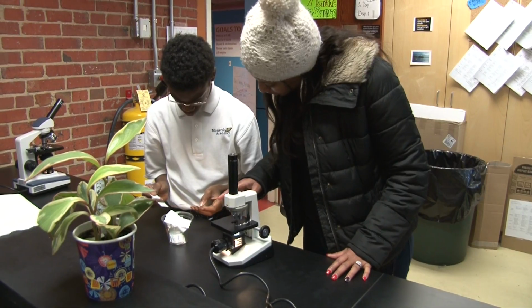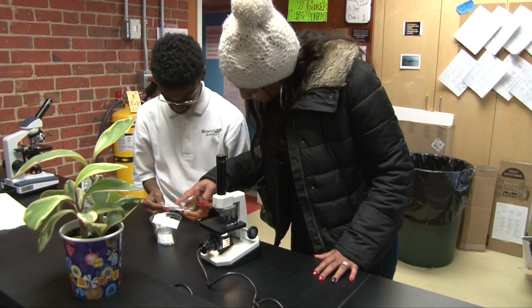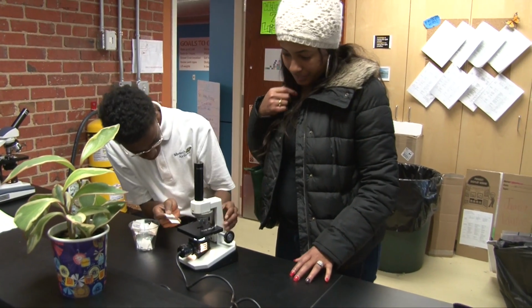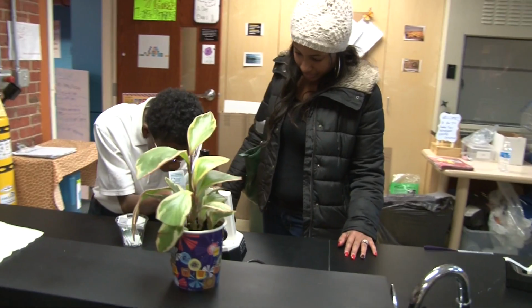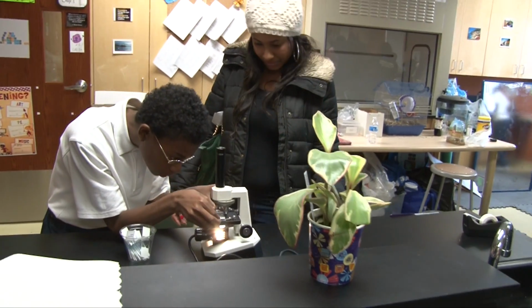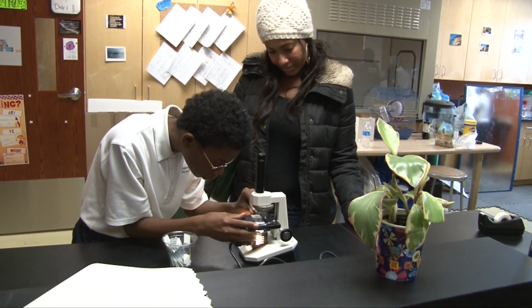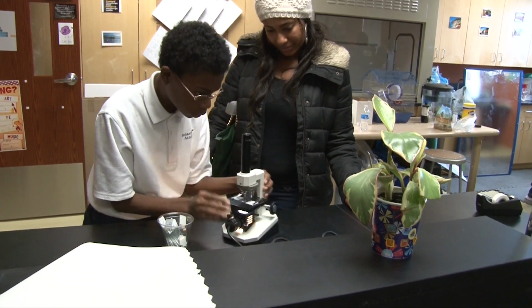We're studying disease, and what we did was take a swab of our cheek, put it on the slide, add some water, and look at it under the lowest power on the microscope to see if we can find the parts of that cell. If we can find the nucleus, the ribosome, lysosome, cell wall, and things like that.